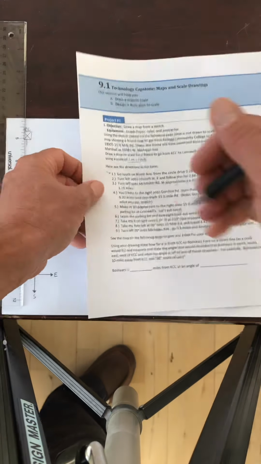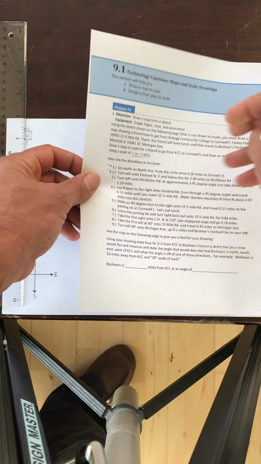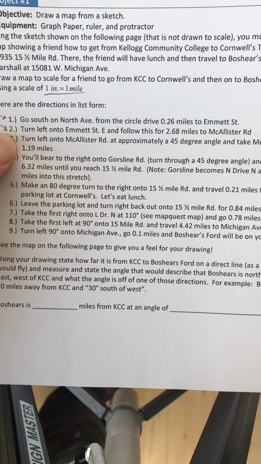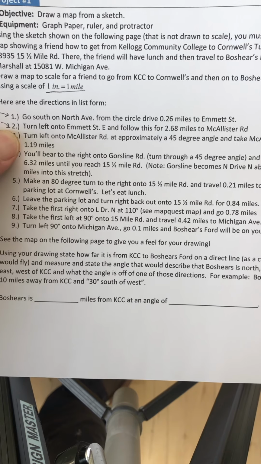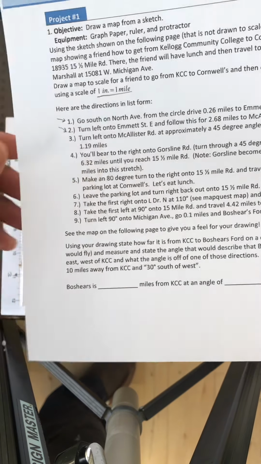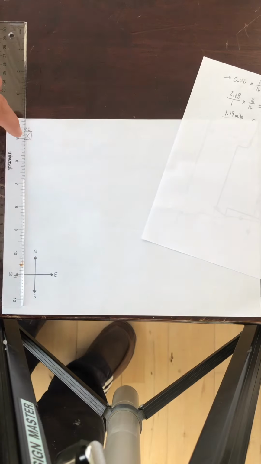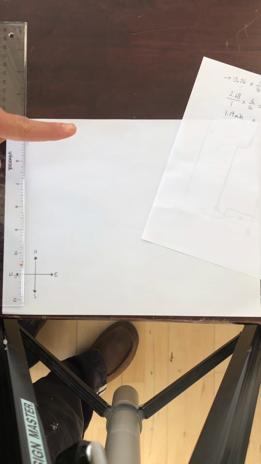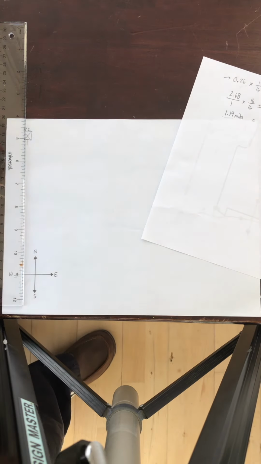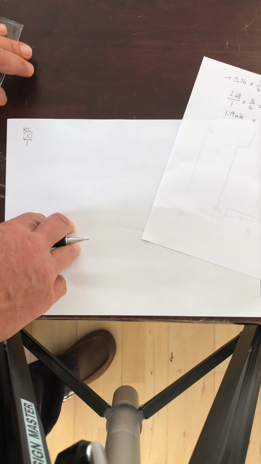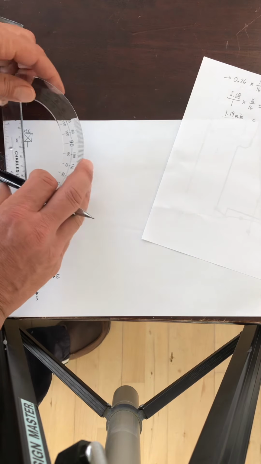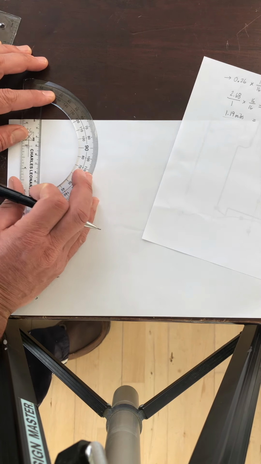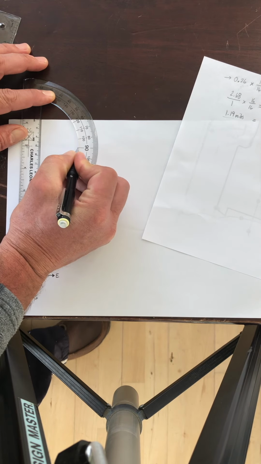Our next direction says turn left onto Emmett Street and follow Emmett Street for 2.68 miles. Well, you want to think about yourself here driving in your car this way, facing this direction, so left would be that way. So I'm going to make a left turn, and we're going to assume that's a 90-degree turn. So I'll take my protractor here and line that guy up, and we'll make a 90-degree turn there.